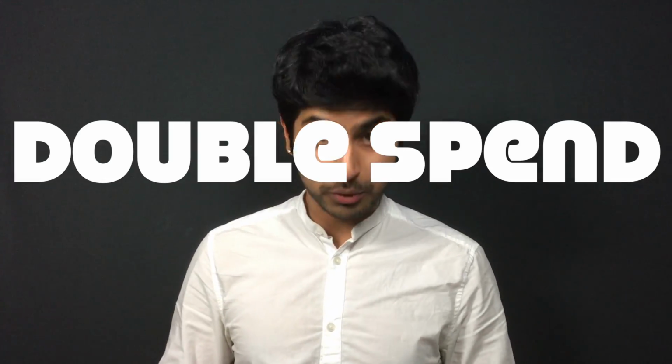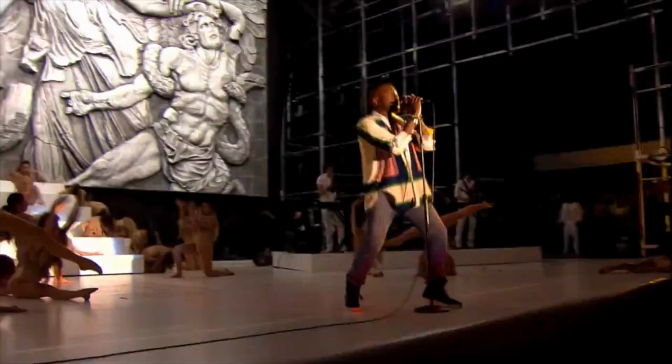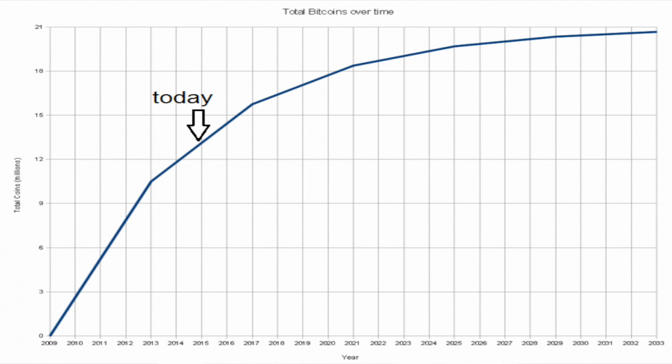What this means is that in order for a bad guy to spend money twice, or double spend, he has to control more computational power than 51% of the Bitcoin network. The total computational power of the Bitcoin network is currently 13,000 times greater than the 500 fastest supercomputers in the world combined. As Kanye says, no one man should have all that power. Thanks, Kanye. No one person or entity has that much computing power. So the network has never been broken before, and it only gets stronger as more miners join by adding their computing power to it. Only 21 million Bitcoins can ever be created.